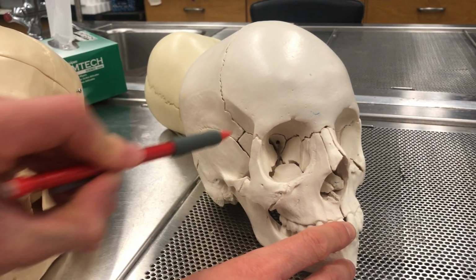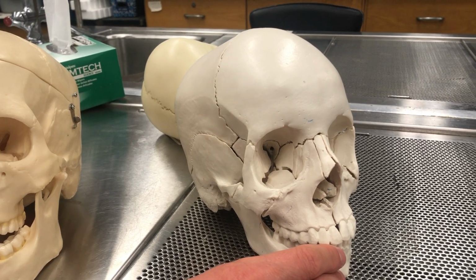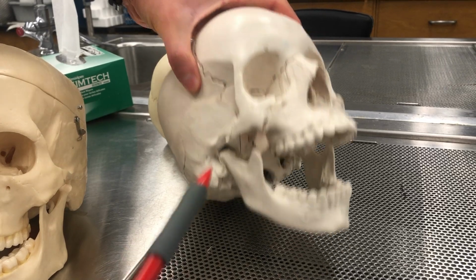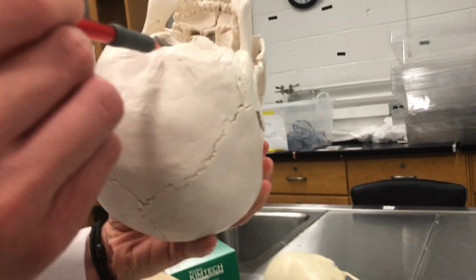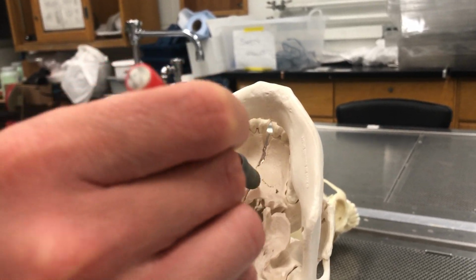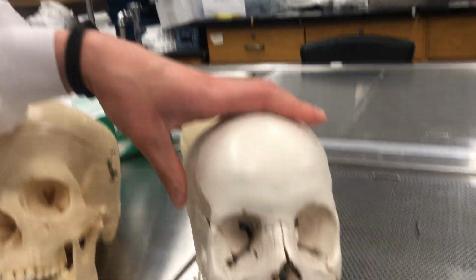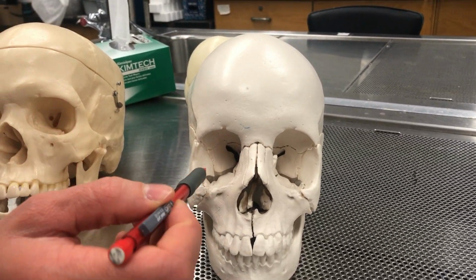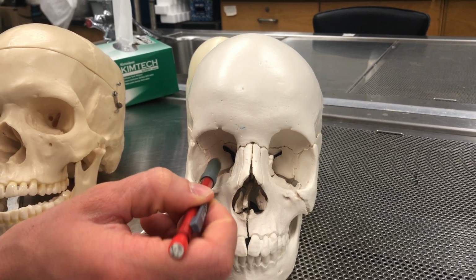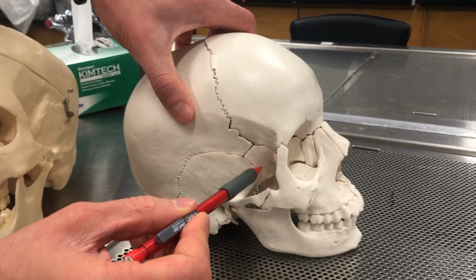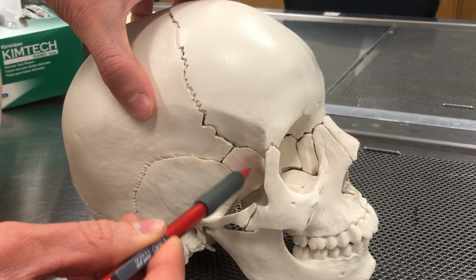Ethmoid bone. And then the sphenoid bone, or the palatine. Palatine bone is right here, right in the back of the palate. Palatine bone right here. The sphenoid is deep to the zygomatic bone, so the sphenoid is right here. You can see it from inside the eye socket and right by the temporal bone. The sphenoid.